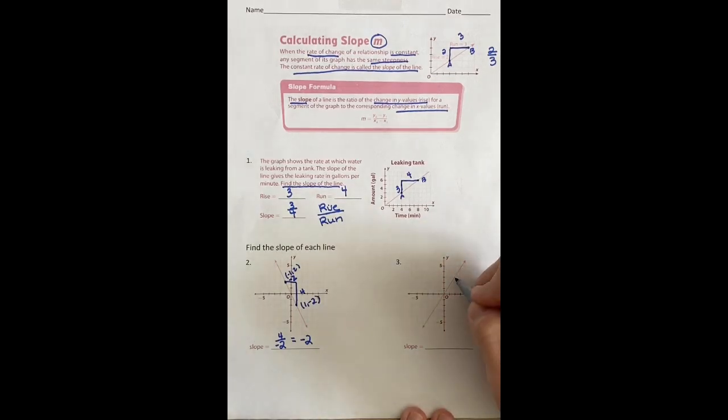All right, so let's look at question number 3. So number 3, I'm going to pick this point here, which is the point 2, 3. And I'm going to use my origin this time because I notice it's going directly through the origin, which is the point 0, 0. So I want to count my rise and my run. So I have to rise 1, 2, 3, and then I have to run 2.